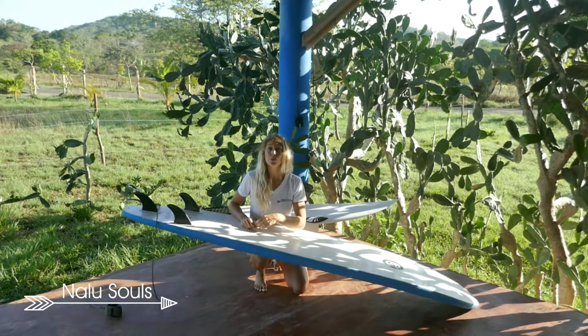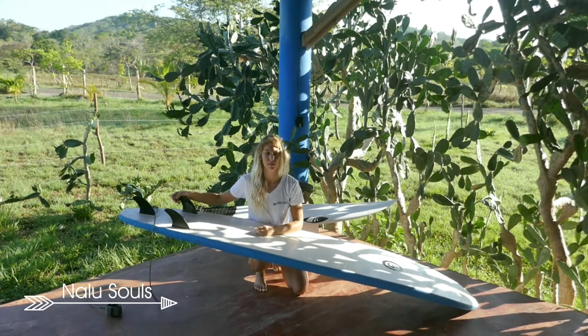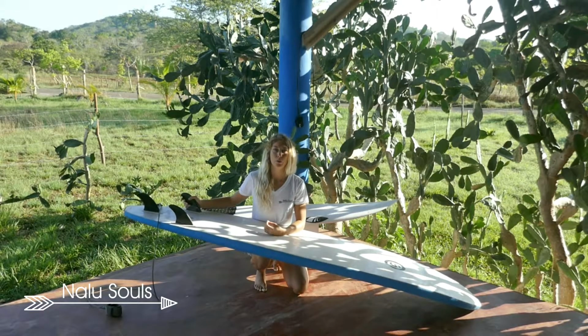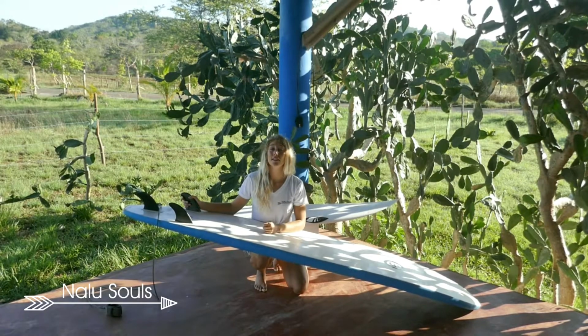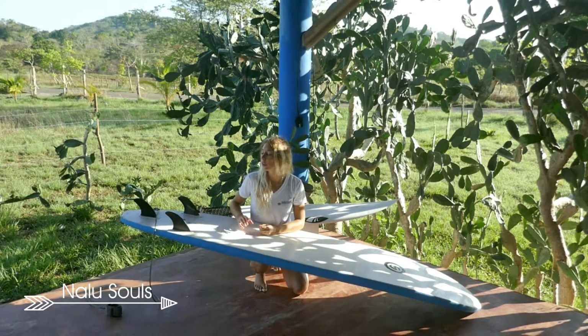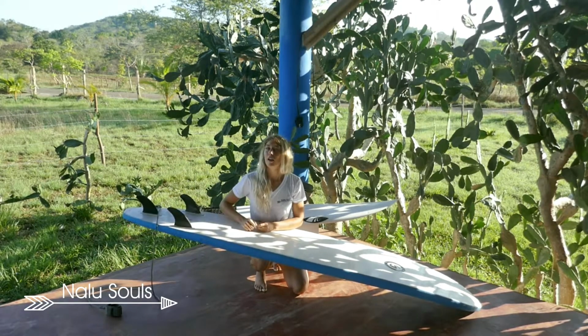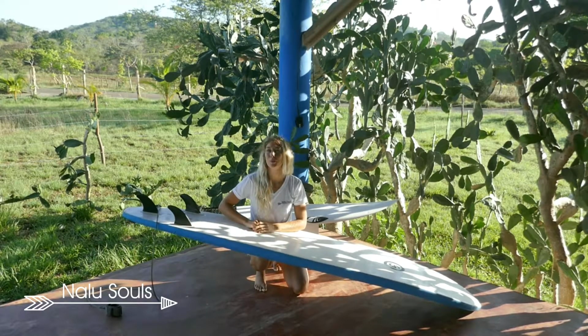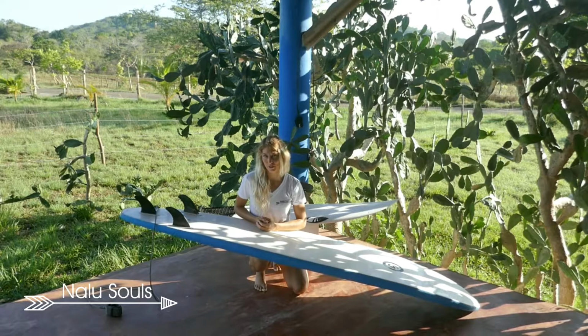On the old school boards, the fins were fixed on the board. You can't remove them. Okay? Now they are removable. It's easier to travel, of course. There exist a lot of types of fins, okay? And you have to know you can surf with only one big fin here in the center, but you can surf with 2, with 3, with 4, and we will stop here. So you understand, just with the fins we can speak for hours. We will do more videos about it for sure.